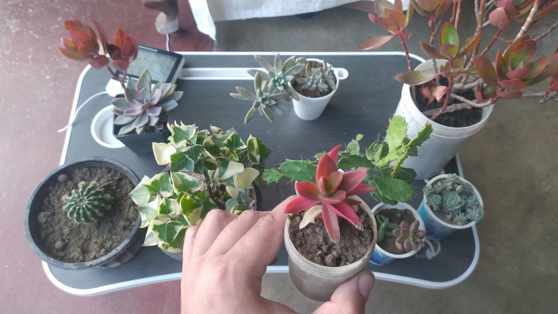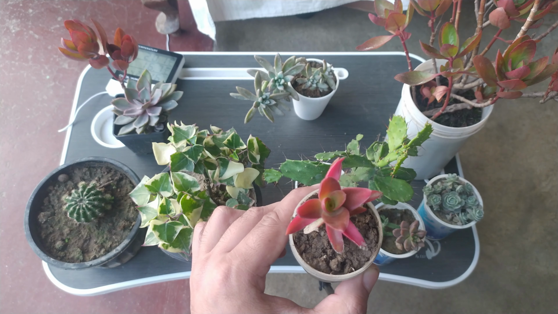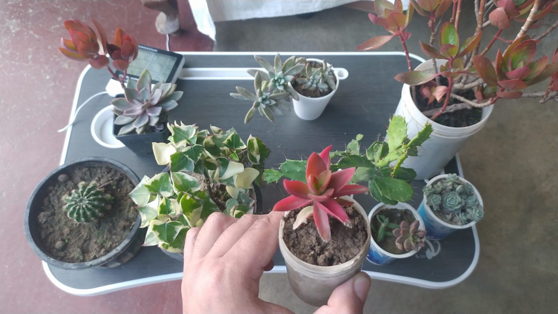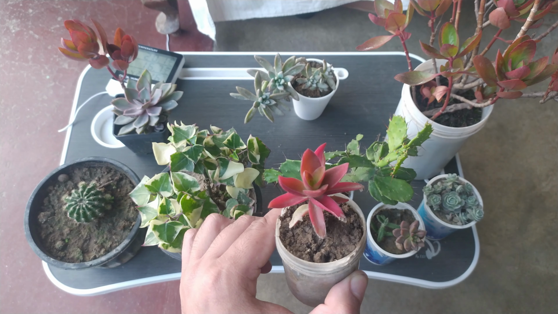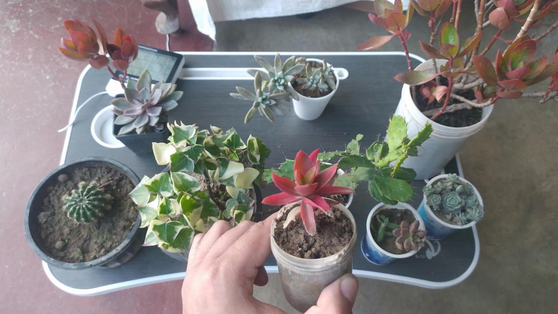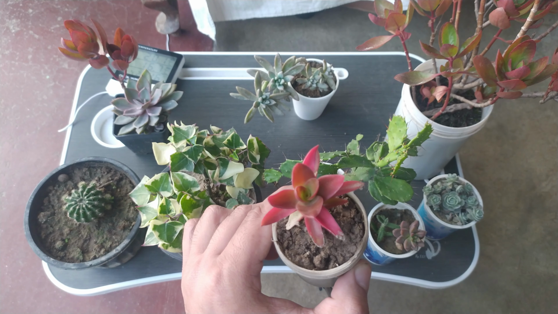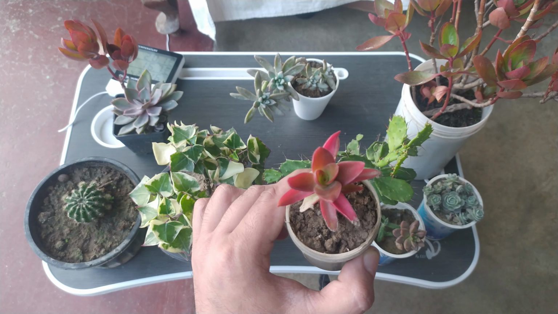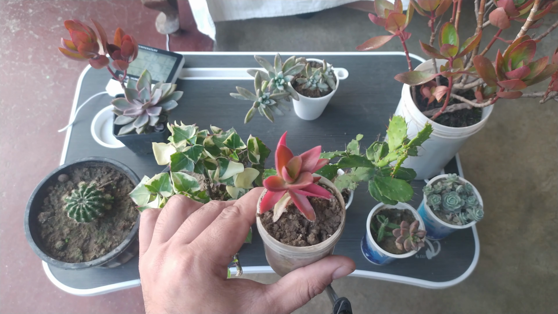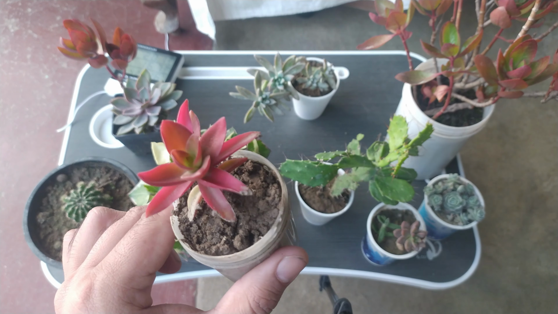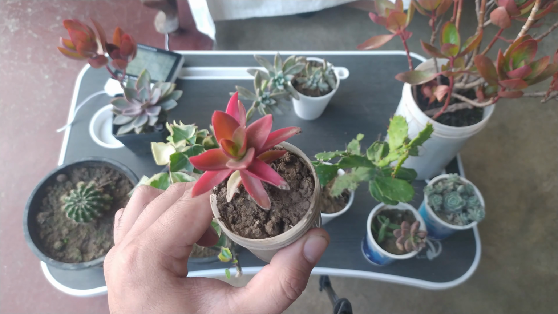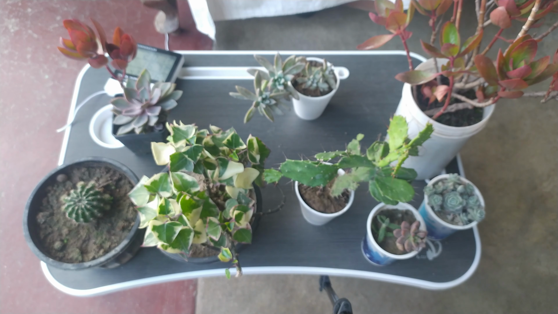One more thing, when it is not exposed to sunlight, it usually turns bright green. The actual name of this is Sedum campfire capitella or Sedum capitella. So this is the most reddish plant in my collection.